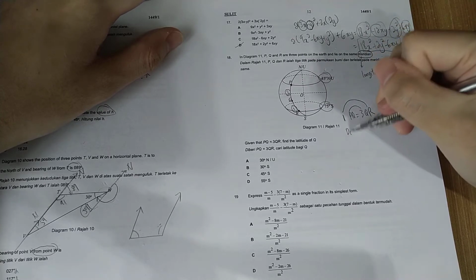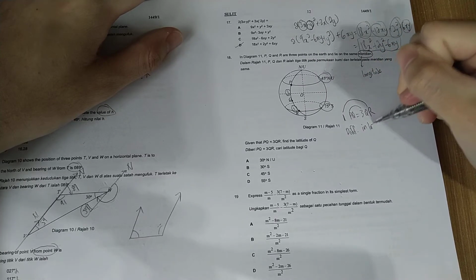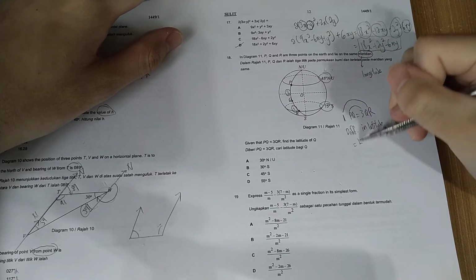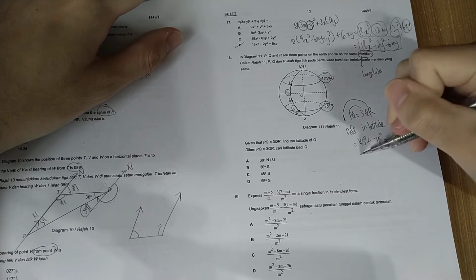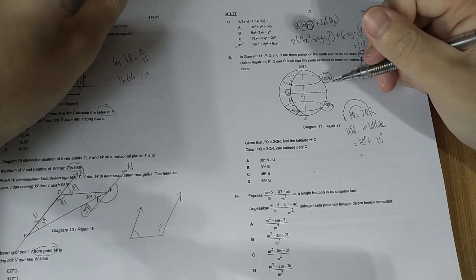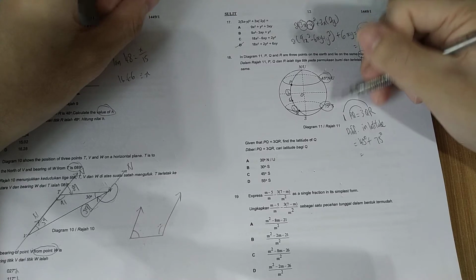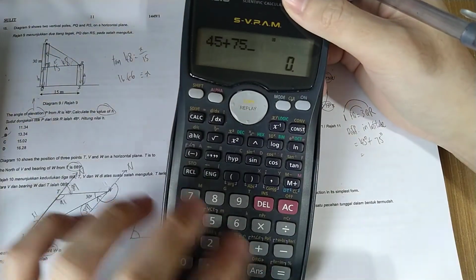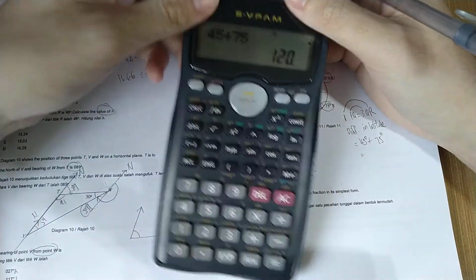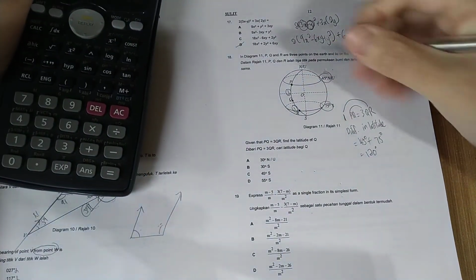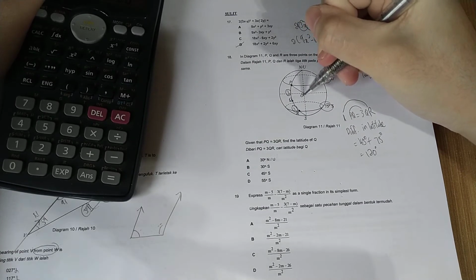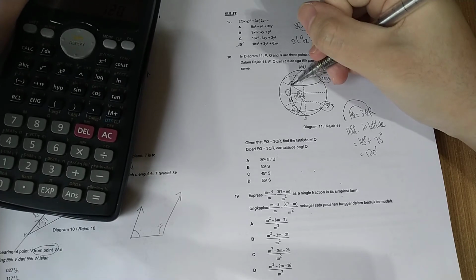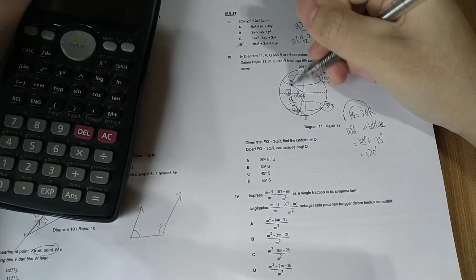So what we can do is find out the difference in latitude first, between P and R. How to find? 45 degree and 75 degree, I plus. Why plus? Because north and south. If both are north, minus; both south, minus. If they are different like this, we have to plus. So what's 45 plus 75? 120. Of course, this is not the answer. This is just from P to R going down 120. The difference in latitude is 120. It means for P to reach R, you have to go down 120.